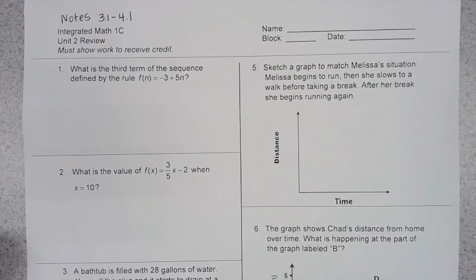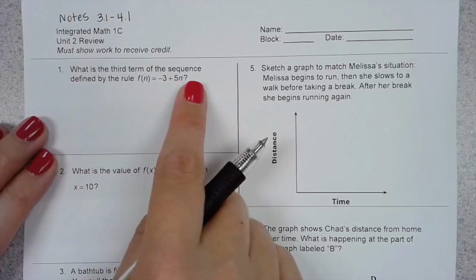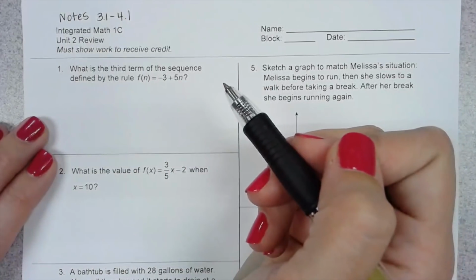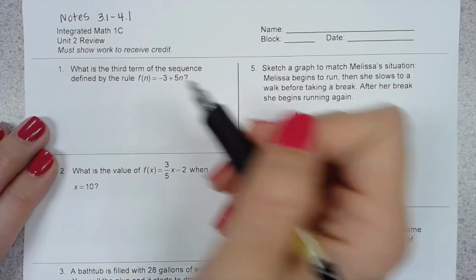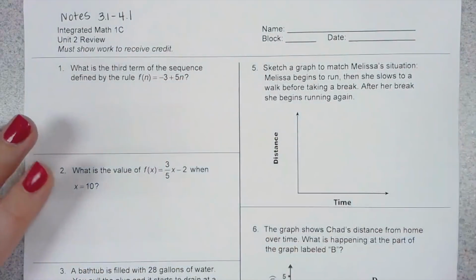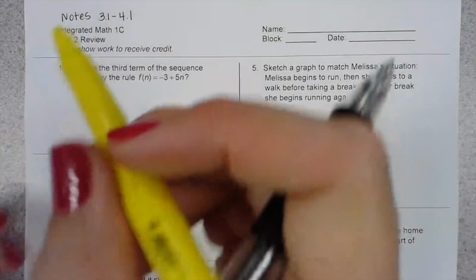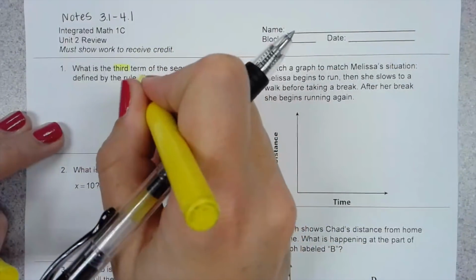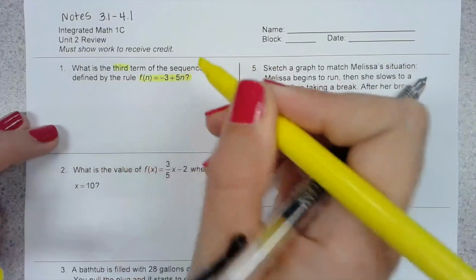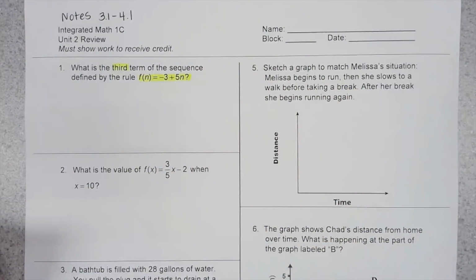So question number 1 says, what is the third term of the sequence that's defined by the rule, and then you're given the function rule. So you want to make sure when you're doing this question that you see that it says the word third. So third means that you're looking for the third one, or number 3 in the list. So noticing that word would be pretty helpful. You can either highlight it or you can circle it. And then you're given the function rule. And so that's where you're going to be plugging in the number 3 to get your answer to the question.